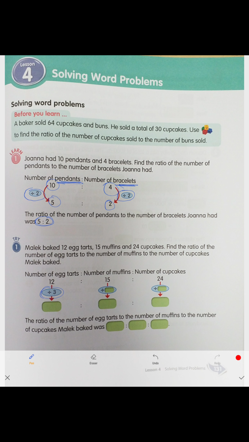If we divide by 3, the common factor is 3: 12 divided by 3 is 4, so everywhere we divide by 3. 15 divided by 3 is 5. 24 divided by 3 is 8. So here's our ratio of the number of egg tarts to muffins to cupcakes: 4 to 5 to 8. Very simple.